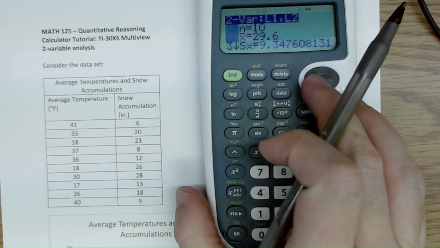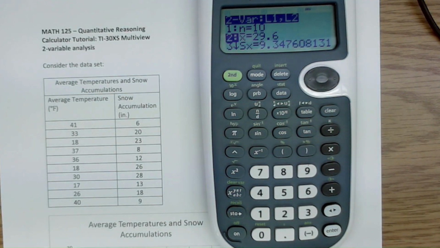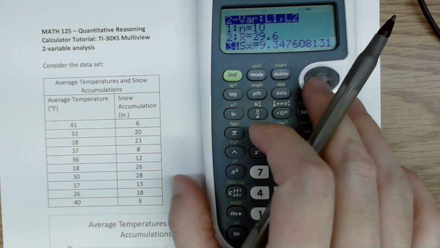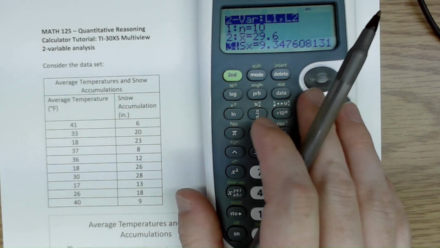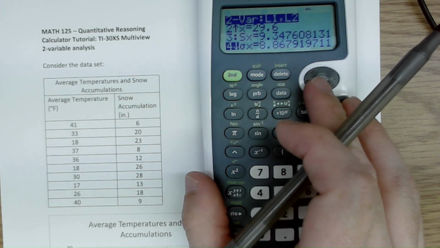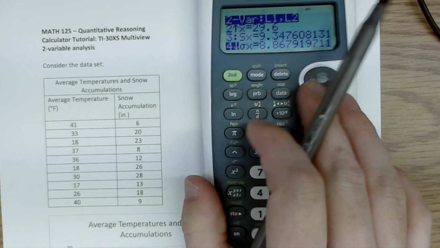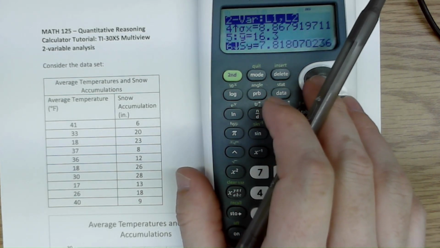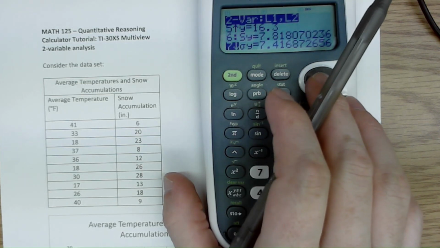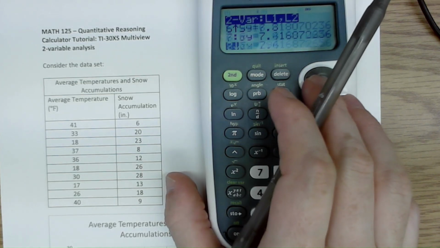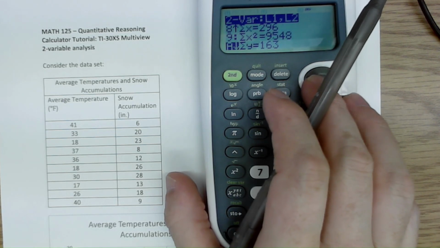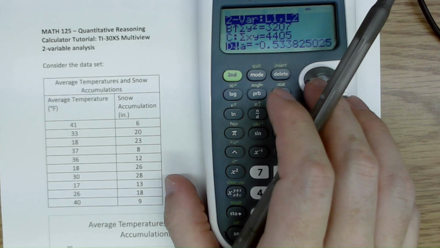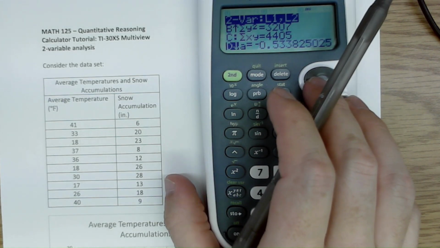Secondly, we see the mean of the x's, so this is just the average x value. The sample standard deviation of the x values. The population standard deviation of the x values. The average of the y's, sample standard deviation of the y's, population standard deviation of the y's, and a number of other items that might be of interest in some math classes, but not necessarily in Math 125.